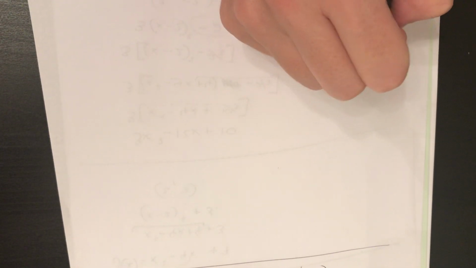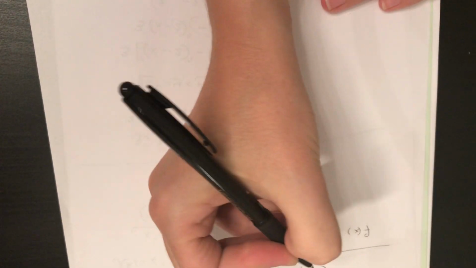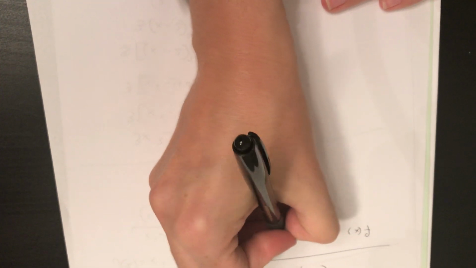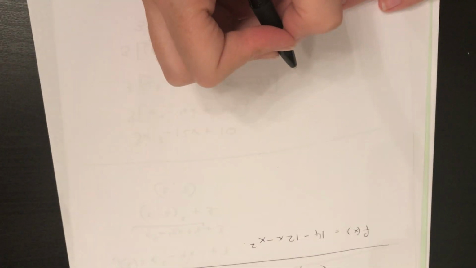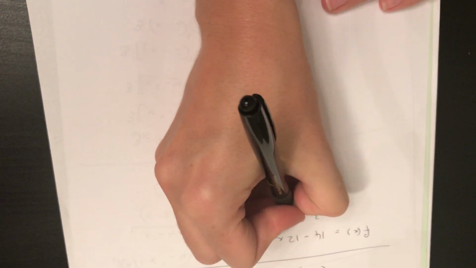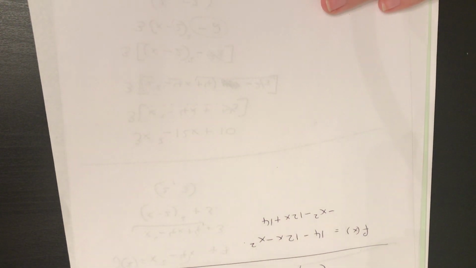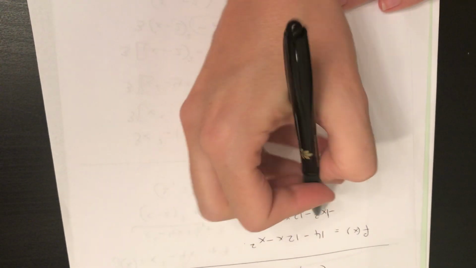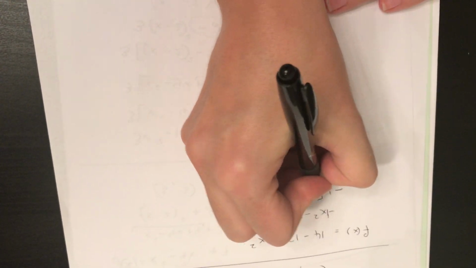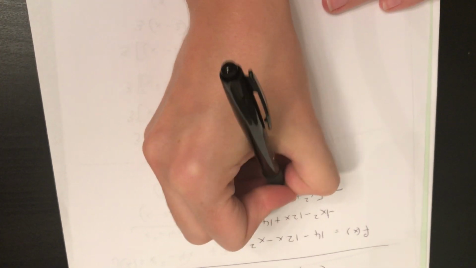Now you could get a question with the function being 14 minus 12x minus x squared. I'm going to move this round to have the minus x squared first, minus 12x plus 14. And I do have a coefficient in front of the x squared here. It's a minus 1. If it was just a 1, I'd leave it, but I'm going to take the minus 1 out in common. So I have x squared plus 12x minus 14.